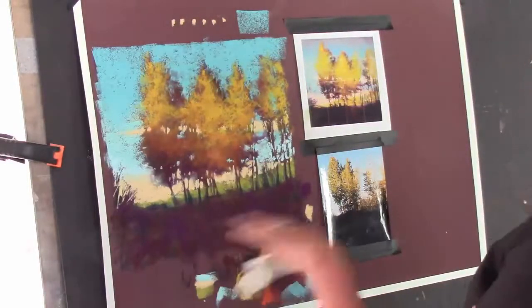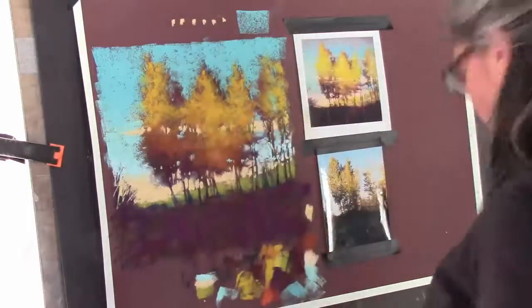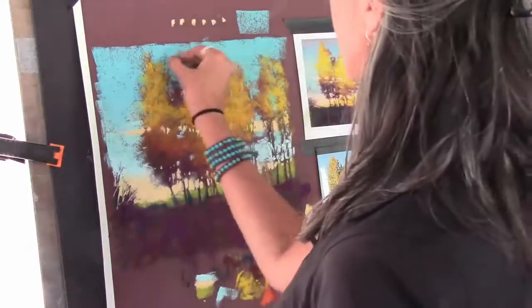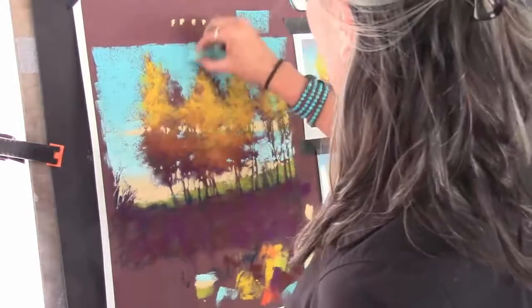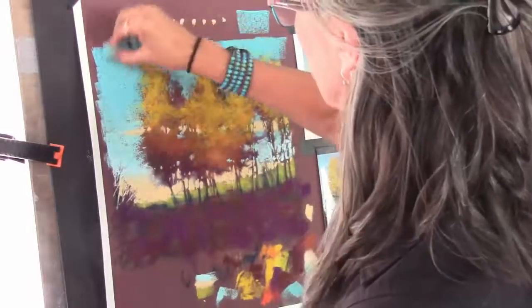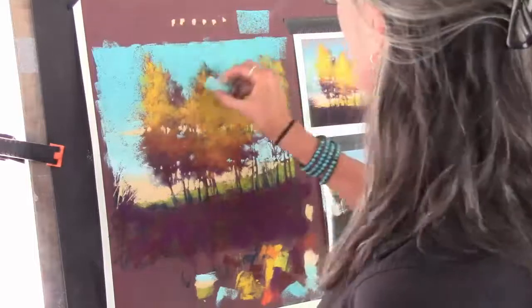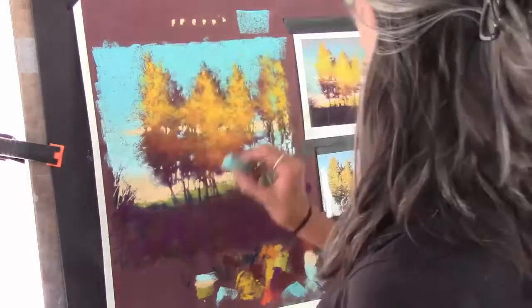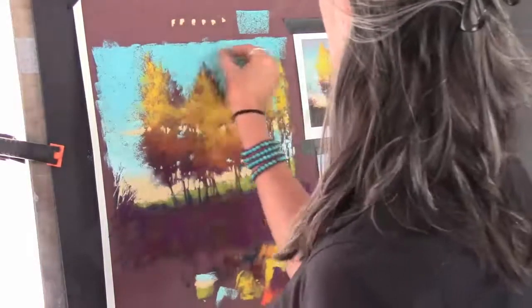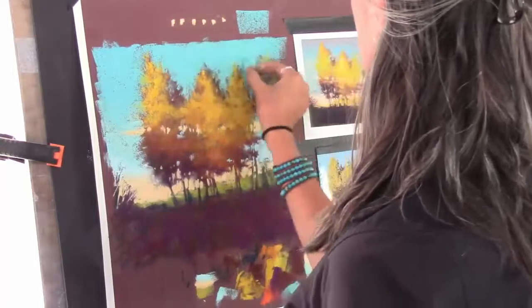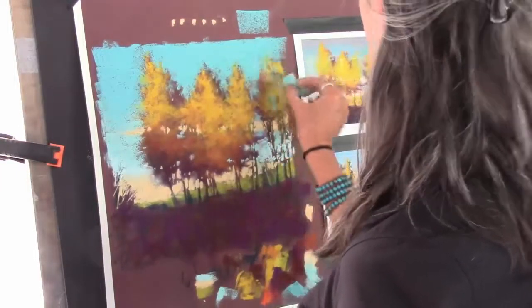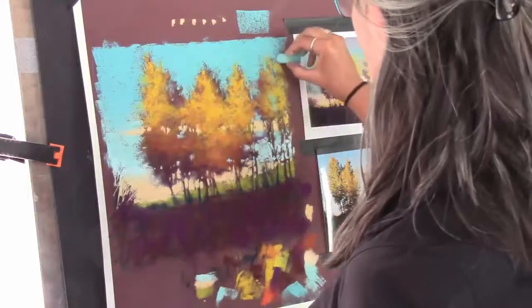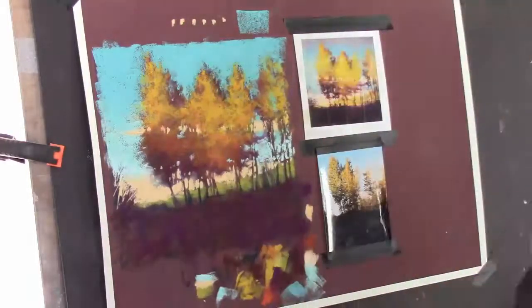All right, now I'm not going to finish all of this just yet. I want to play with this sky a little bit more. I'm going to fill in a little bit more of the tooth of the paper in the sky. I'll go ahead and do that. But what I want to do right now is make some adjustments to some of the values here.